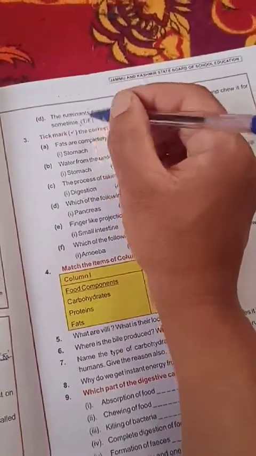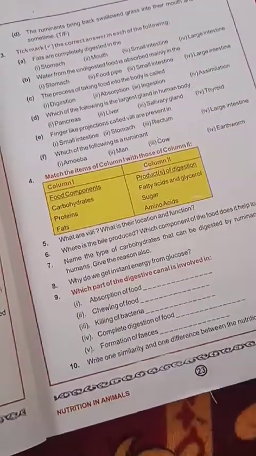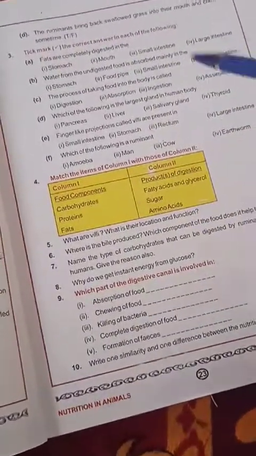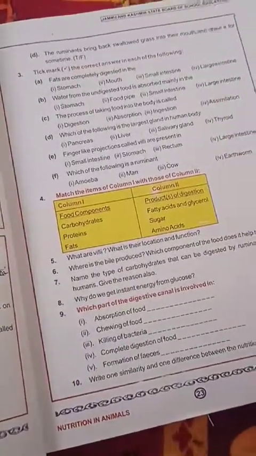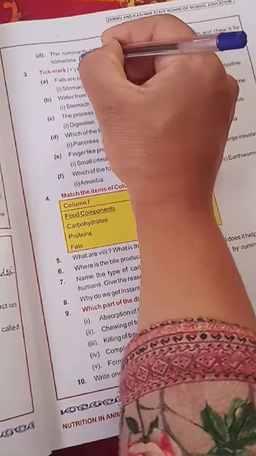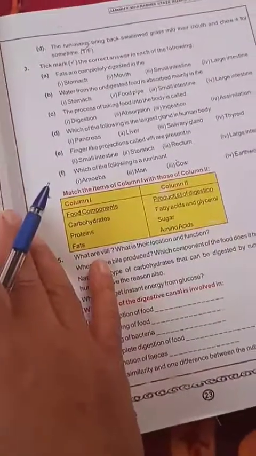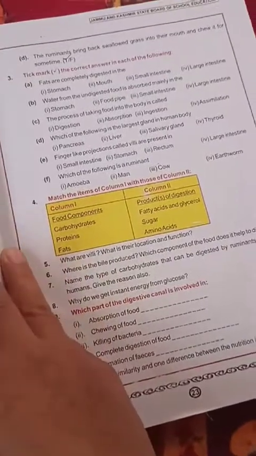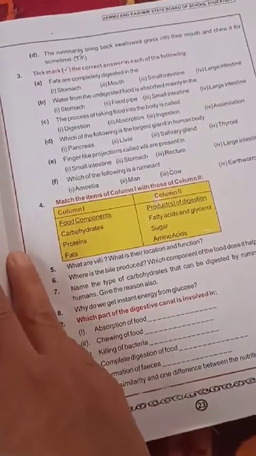It is the special property of ruminants through which they first swallow the unchewed food, then they bring it back to the mouth and chew it for some time. It's also true. Now let's move to question number 3. Our question number 3 is tick mark the correct answer in each of the following.